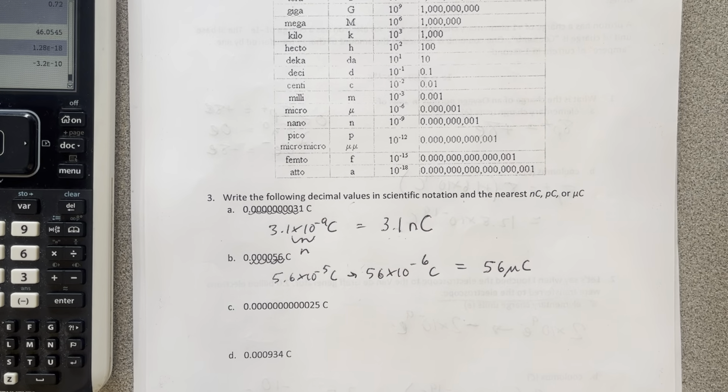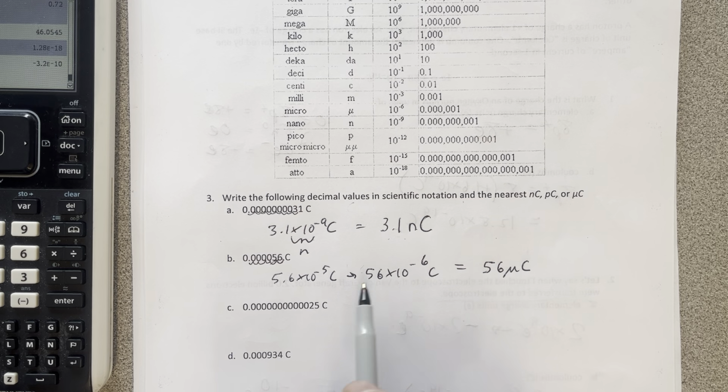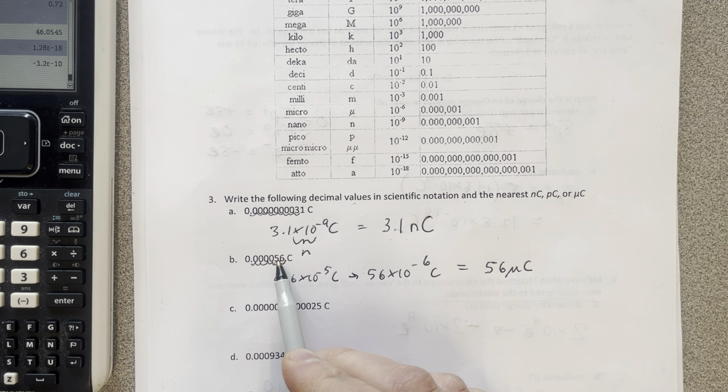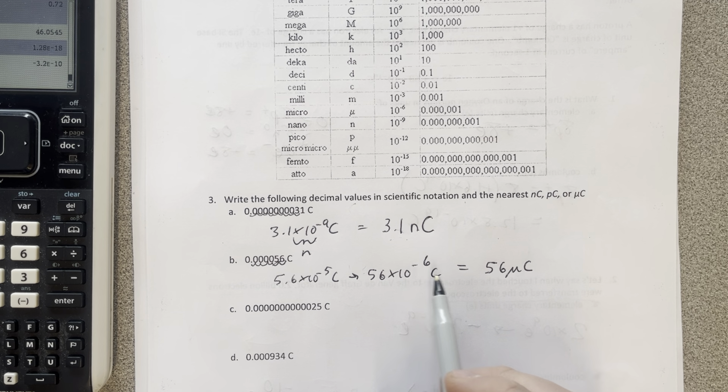So there's a little bit of tomfoolery going on here, right? 1, 2, 3, 4, 5. That's where we should stop. That would put me at negative 5, but I want to go to negative 6. So it's going to be 56 times 10 to the negative 6, or 56 microcoulombs.